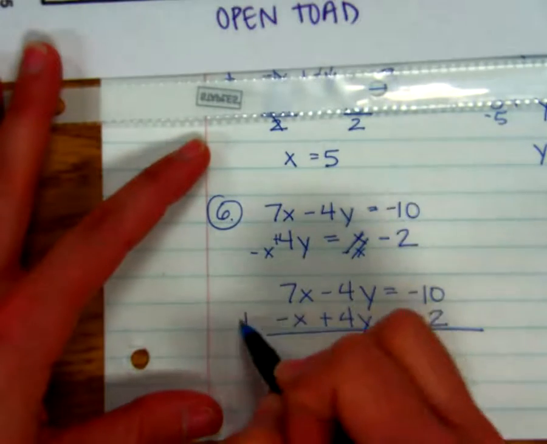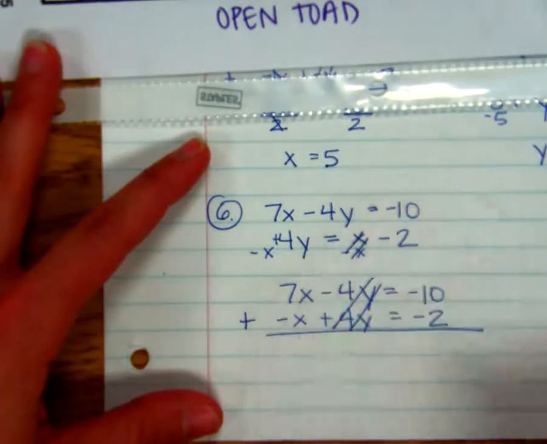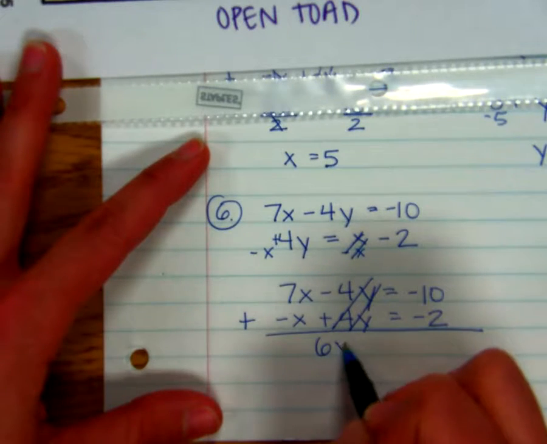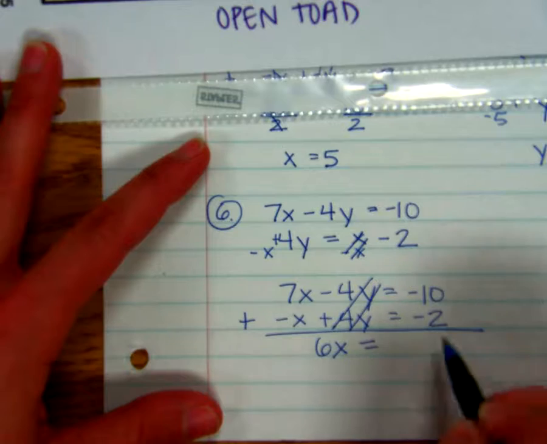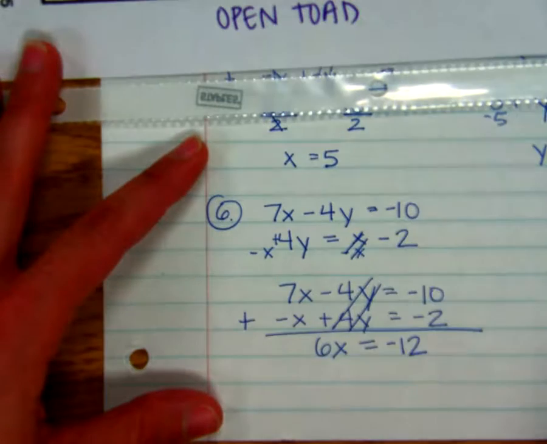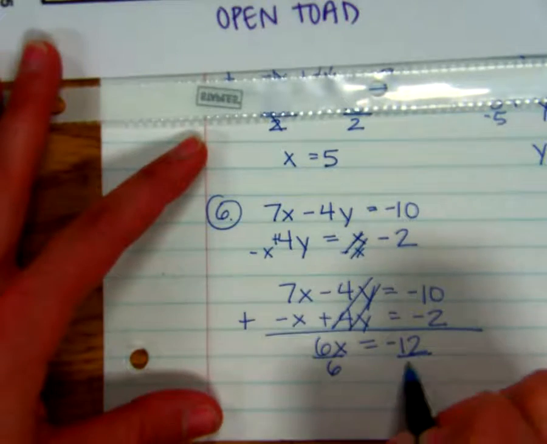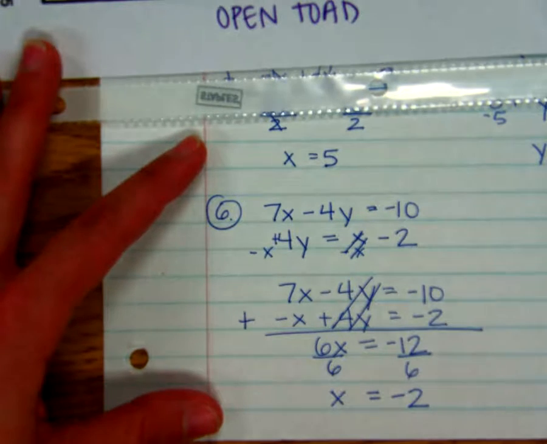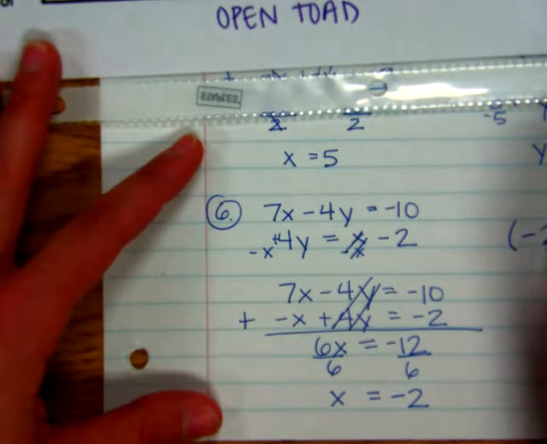Negative 4y plus 4y, those cancel. So I have 7 plus negative 1x is 6x. Negative 10 plus negative 2 is negative 12. Divide by 6 on both sides. X equals negative 2. So I have negative 2 so far.